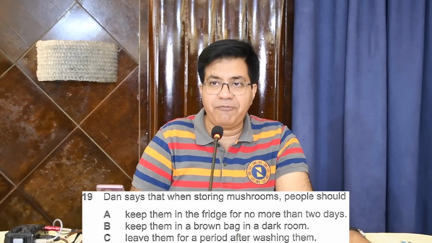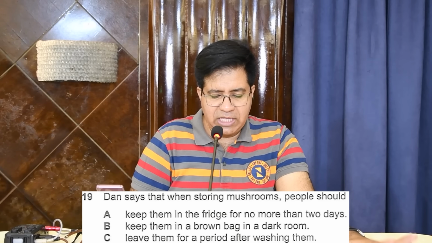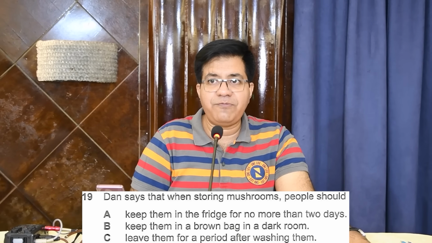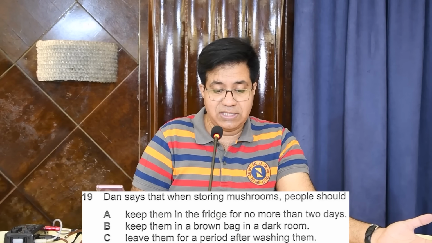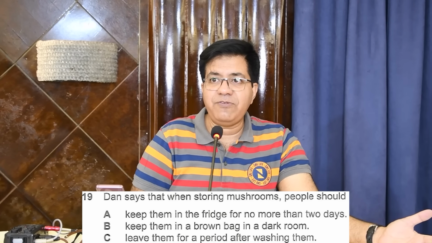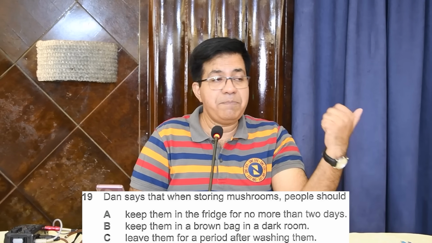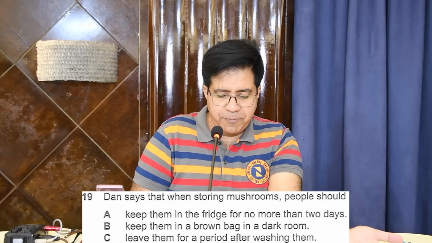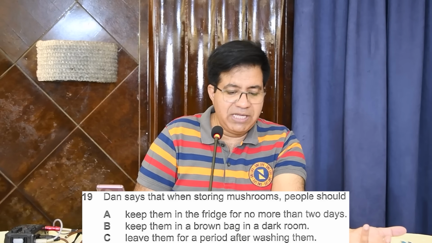So leave after washing. Wash them, leave them. That is option C. Keep them in fridge no more than 2 days. Now if he says you can keep them in fridge for 2 weeks, A will not be the right answer. Option B, brown bag. If he says you can put it in any bag and he does not specify color, then B will not be the right answer. And option C, if he says you can wash them and use them, it means you don't need to leave them.